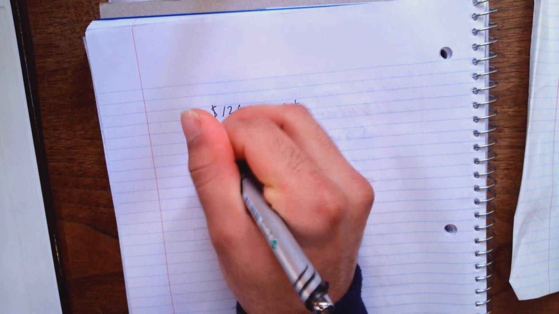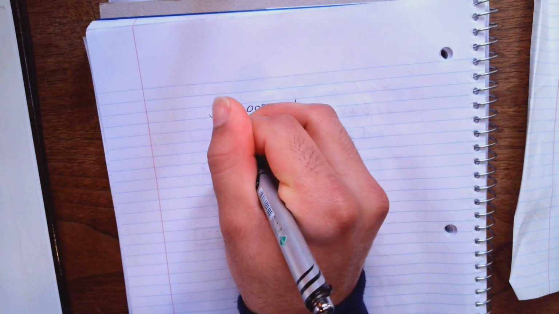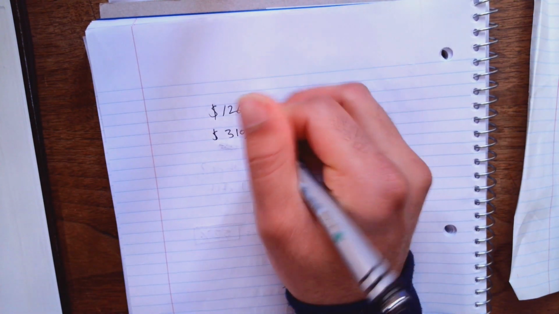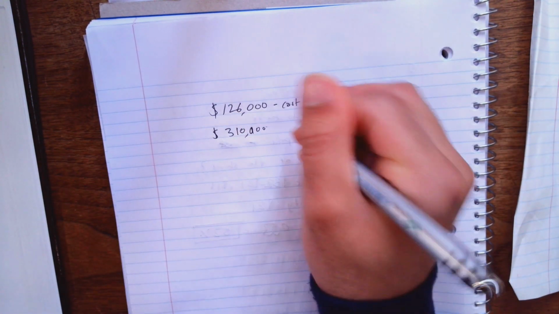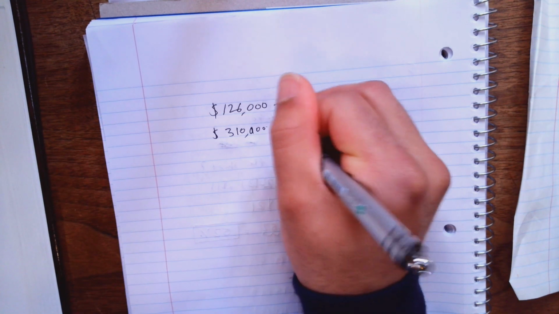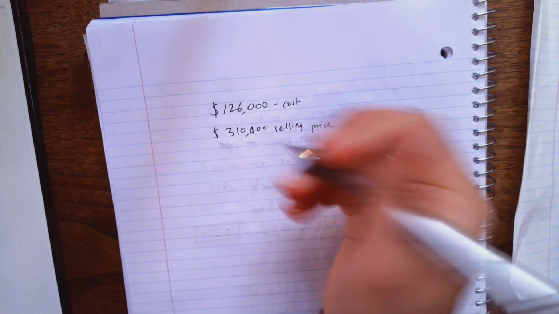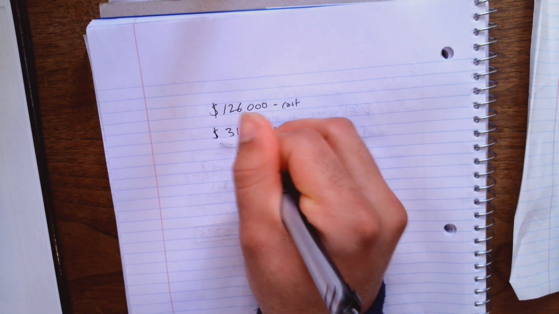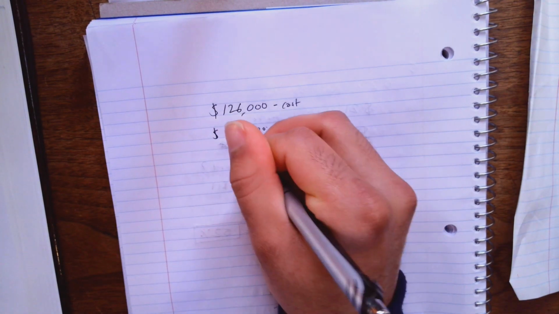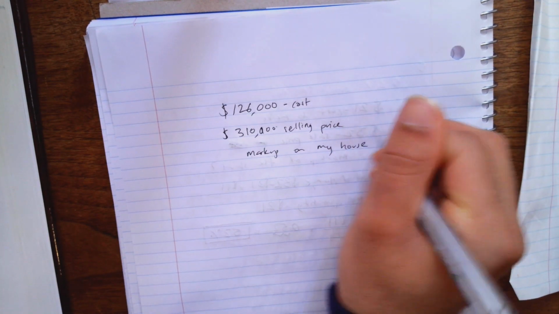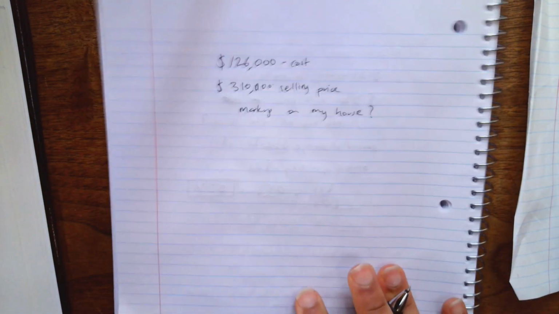And I want to sell that house for $310,000. And I want to know the markup on my house. So what would be my first step in finding that?